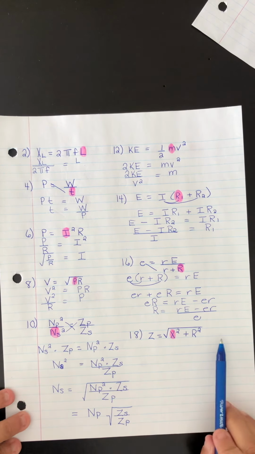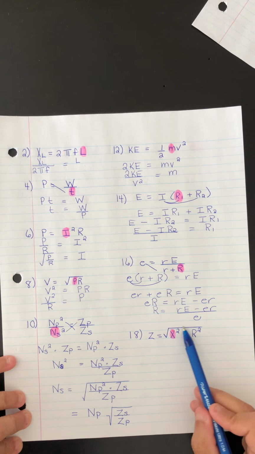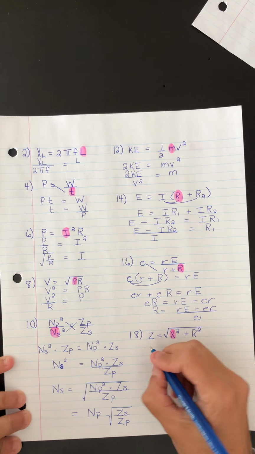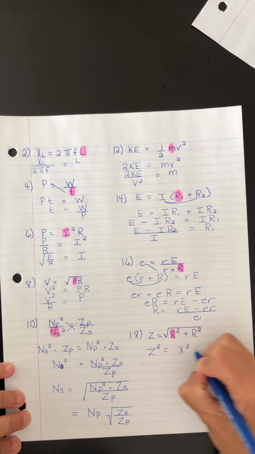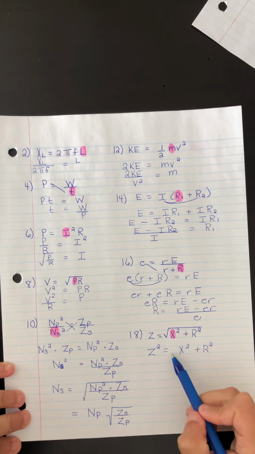Okay, here's 18. We're going to solve for capital X, the reactance in the circuit. Now, it is under this large square root sign, and the square root sign is isolated. So we begin by squaring both sides. On the right side, the square root sign is eliminated.